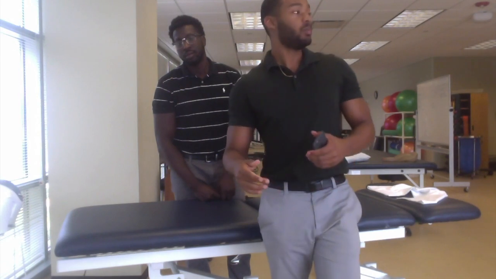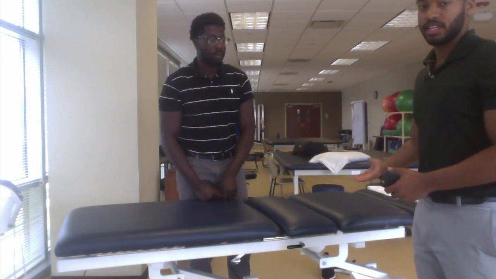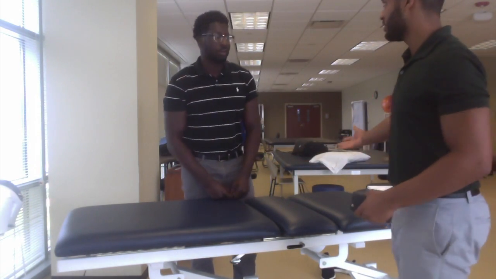Today I'm going to be teaching you about short-term positioning in both supine and prone. Now for those of you that don't know, supine is when the patient is laying down on their back. You can demonstrate.